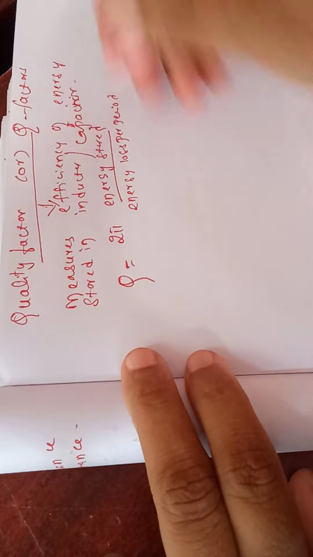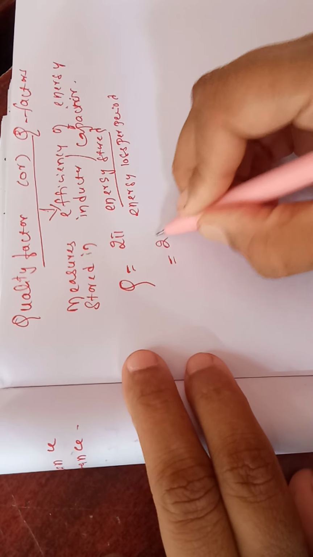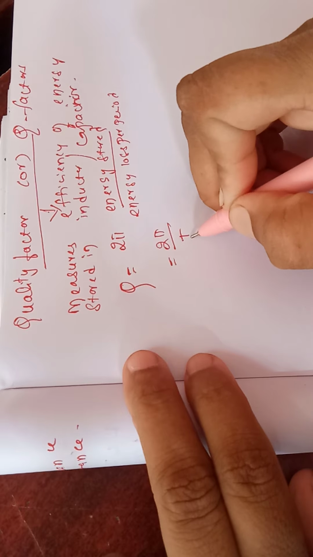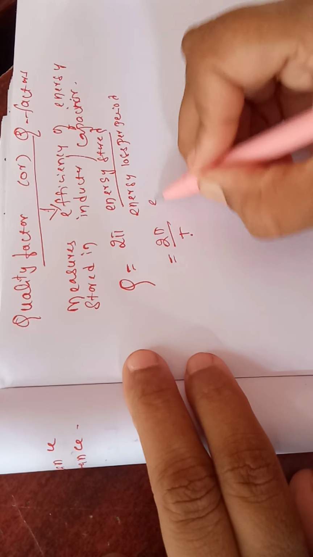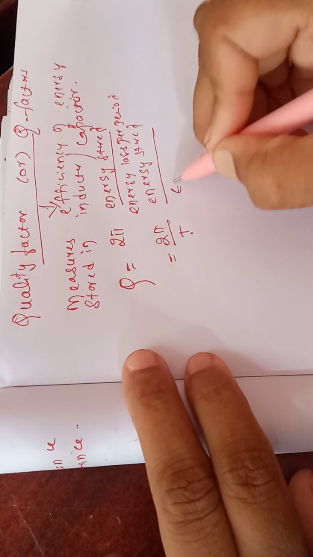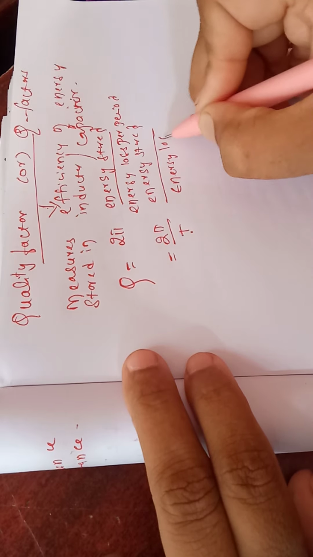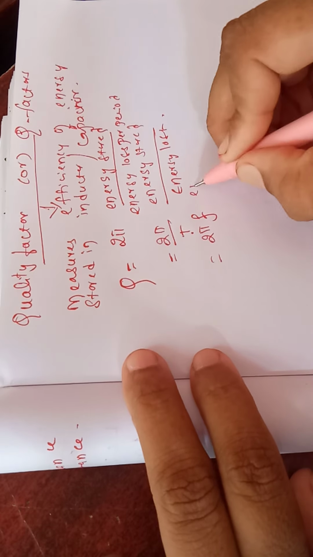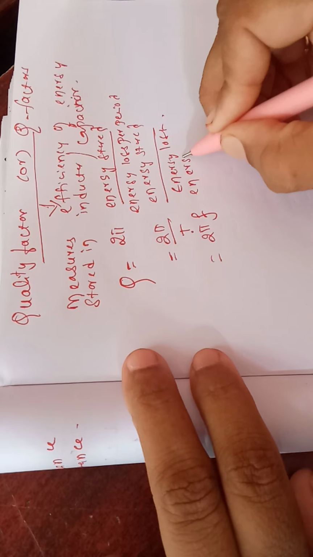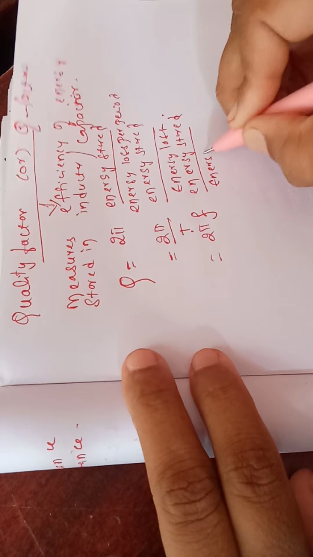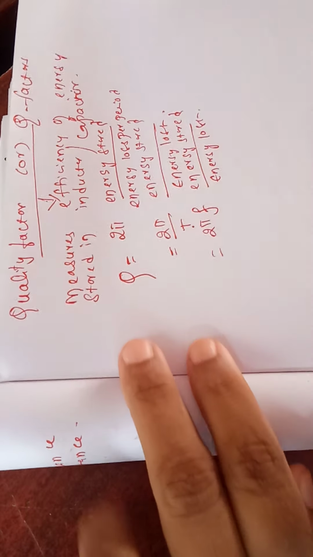Energy lost per period means 1 by T, per time period T. Energy stored by energy lost, and 1 by T is nothing but frequency. So Q is 2 pi F times energy stored by energy lost.